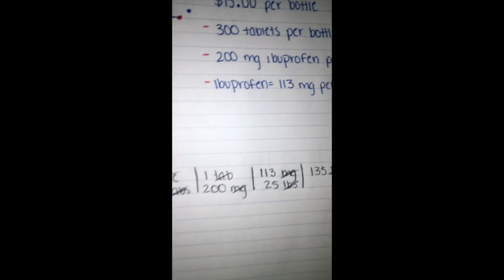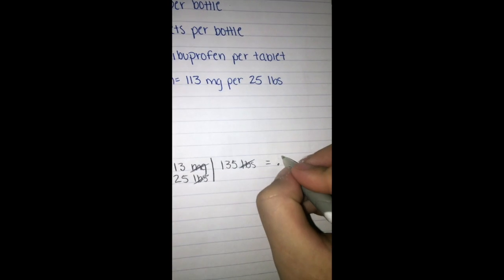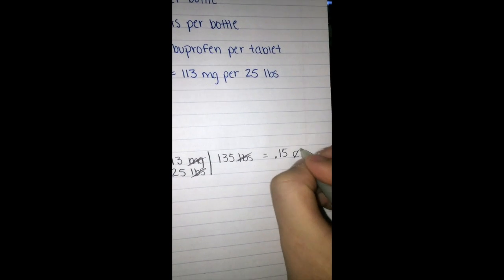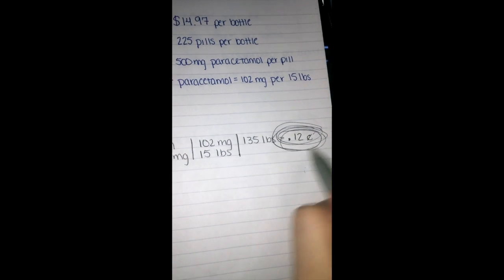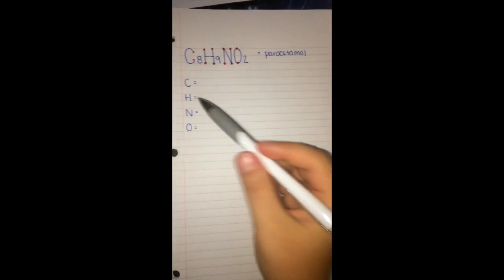That's going to give us 0.15255, which we're going to round to 0.15. If we go back and look at everything, we know Advil is equal to 15 cents, Excedrin 28 cents, and Tylenol 12 cents, which means that Tylenol is our cheapest drug that we're going to use here. Per molecule, how much it would cost.